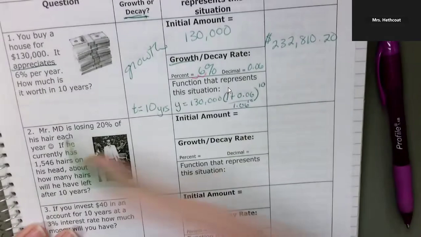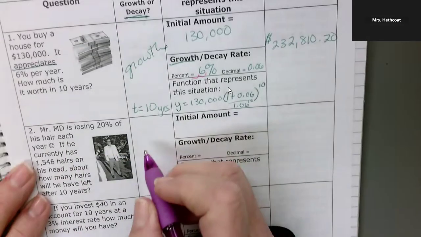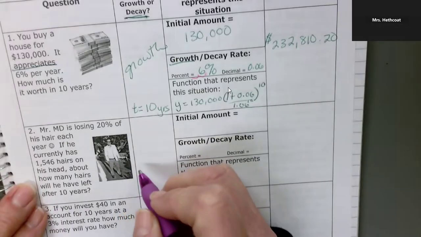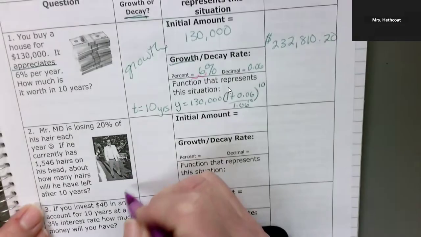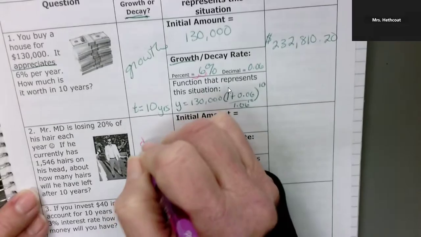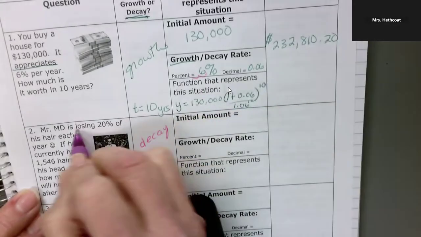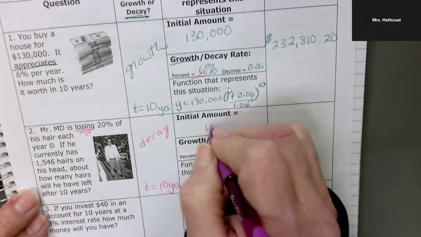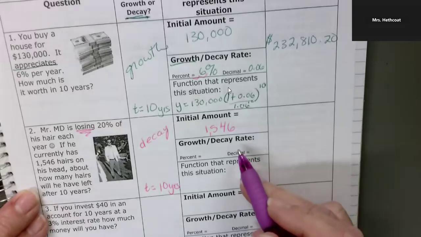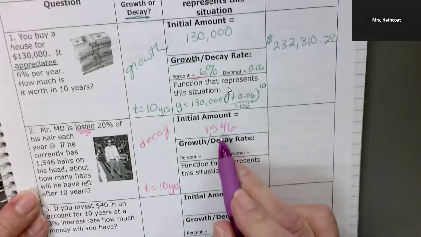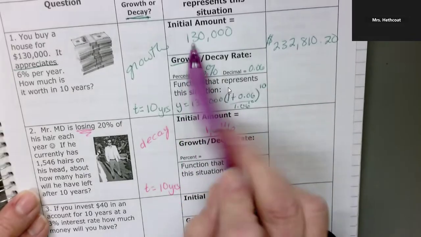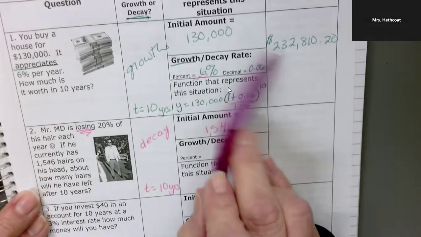All right, number 2. Mr. MD is losing 20% of his hair each year, poor guy. If he currently has 1,546 hairs on his head, about how many hairs will he have left after 10 years? So again, we have time is 10 years. This is a decay because he is losing hair. Initial amount was 1,546. So when I get my answer, I want to double check that it's logical, right? So my answer should be less than 1,546. Just like number 1 was a growth rate, and the answer, 232,000, was bigger than my starting amount.